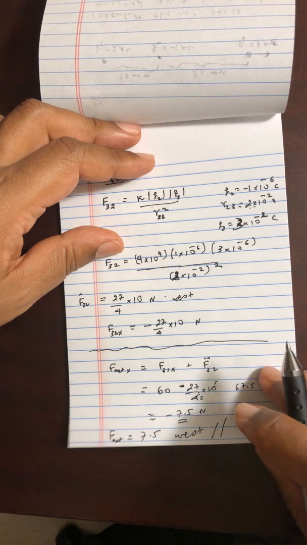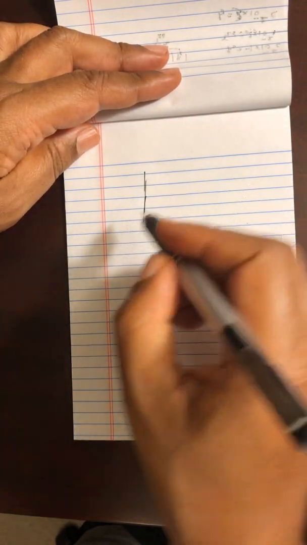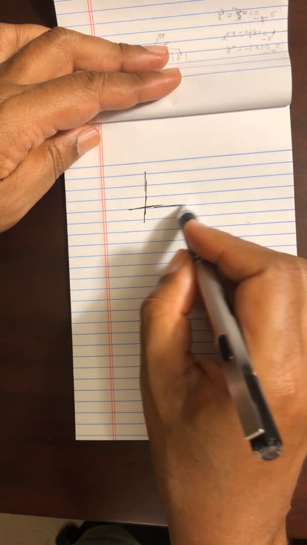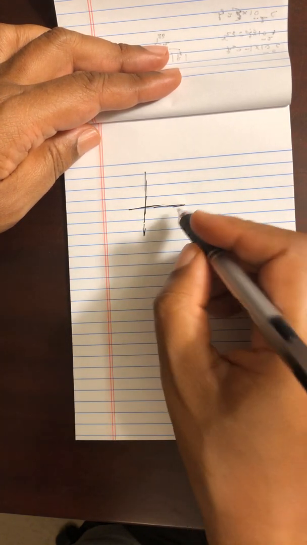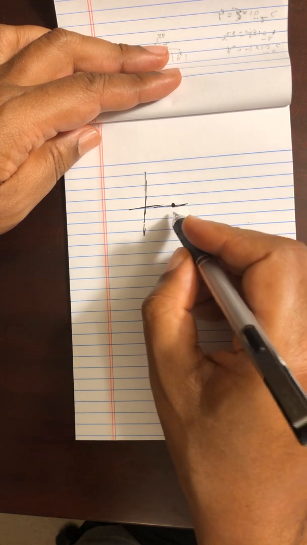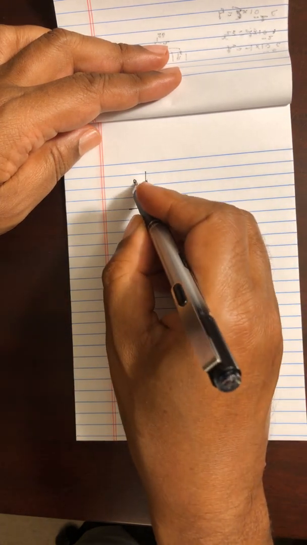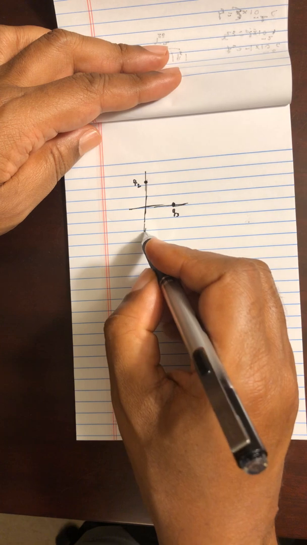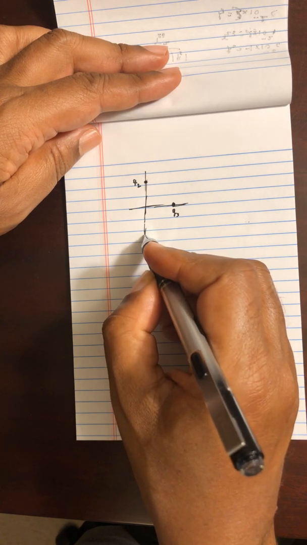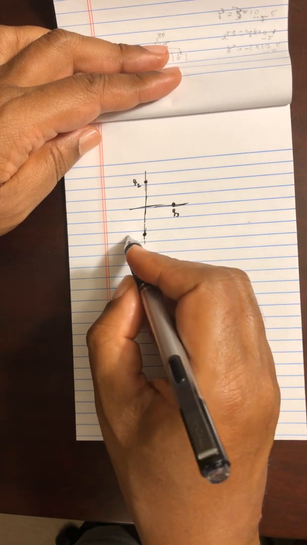Okay, that's it. Next we're going to look at a two-dimensional problem. So let's say we have the following situation. Let's say we have a charge over here. Let's call it Q1. Let's say we have a charge over here. Let's call it Q2. Let's say we have another charge over here. Let's say we call this one Q3.